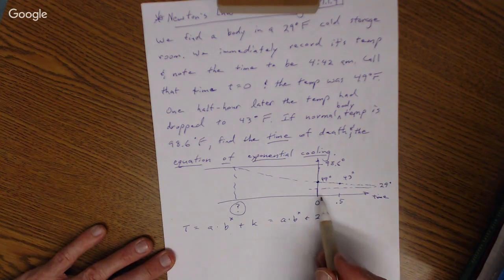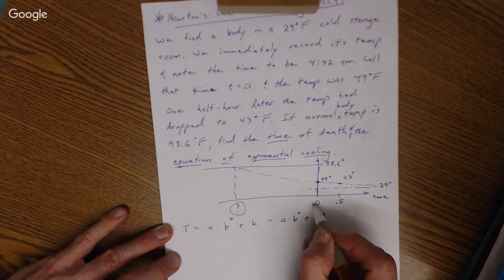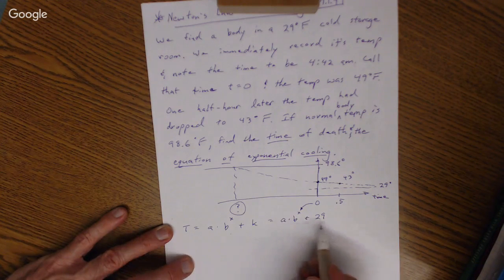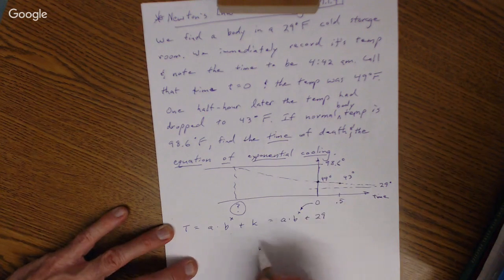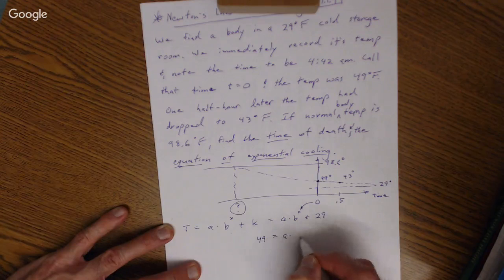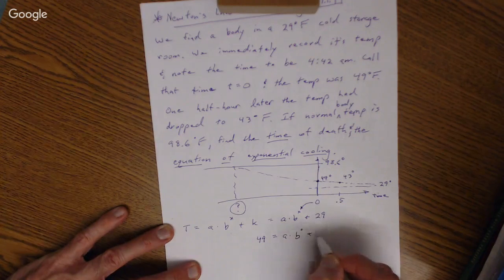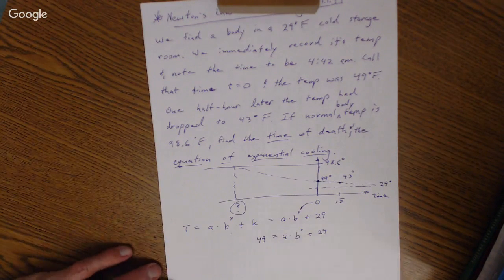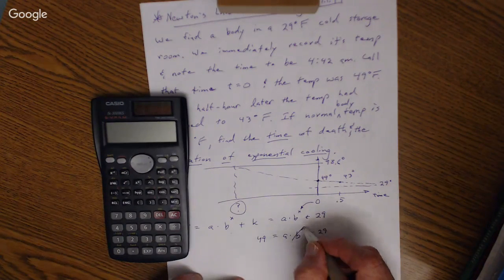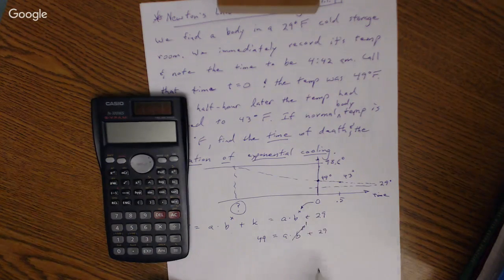Now, we happen to know when time equals 0, so when x is time, and that equals 0, the temperature is 49 degrees. So we put that into our equation. We make the temperature 49, A times B to the 0 plus 29. Because B to the 0 is going to be 1, this is going to be A plus 29 equals 49.